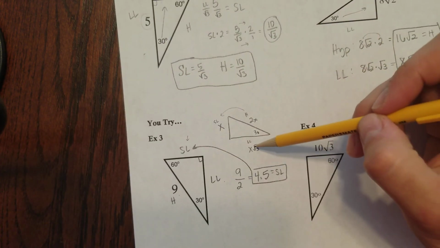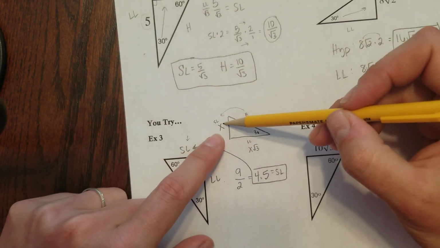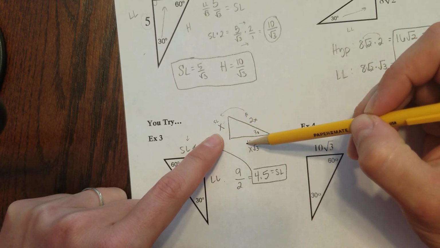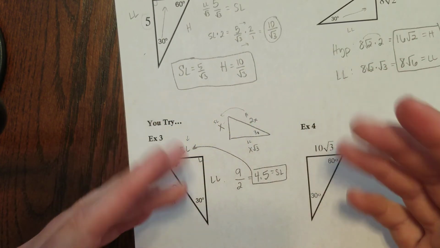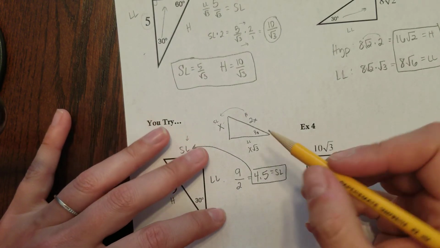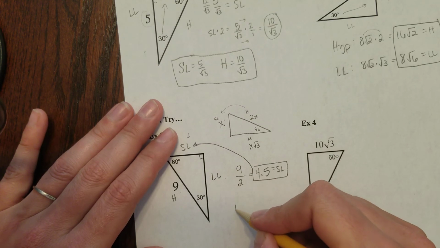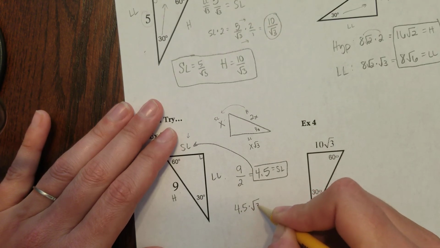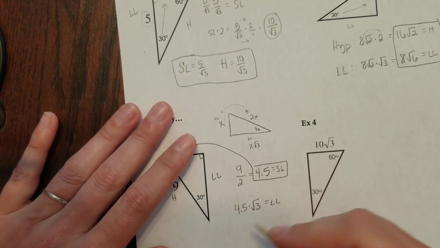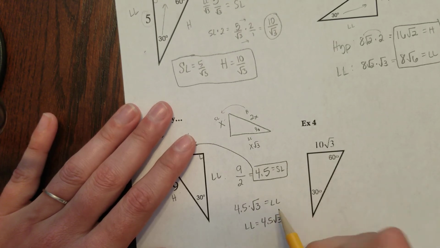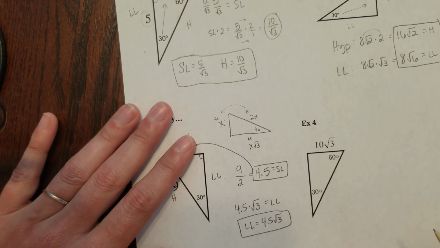Okay, now we need to find the long leg. Well, we know our short leg is 4.5, so this time we're getting bigger, and bigger is multiply. So we're going to multiply by the difference between these two here, which is that square root of 3. So 4.5 times the square root of 3. That's our long leg. So that's just 4.5 root 3. There you go, that's it.